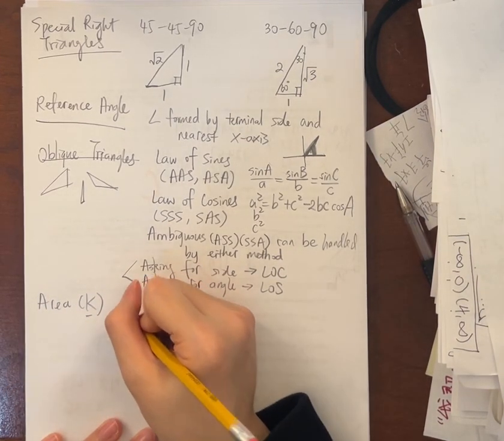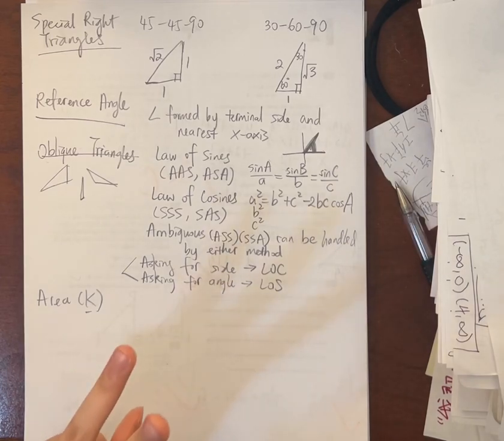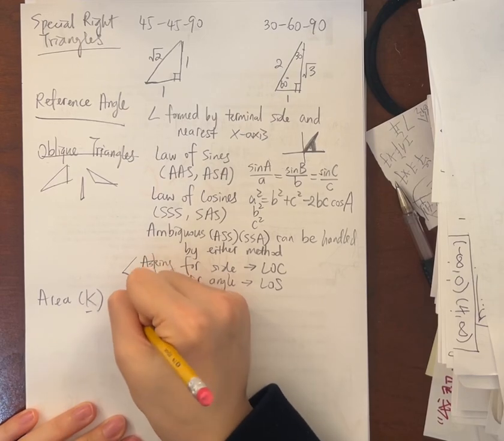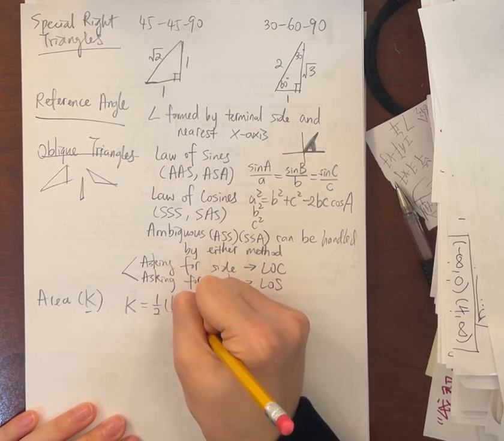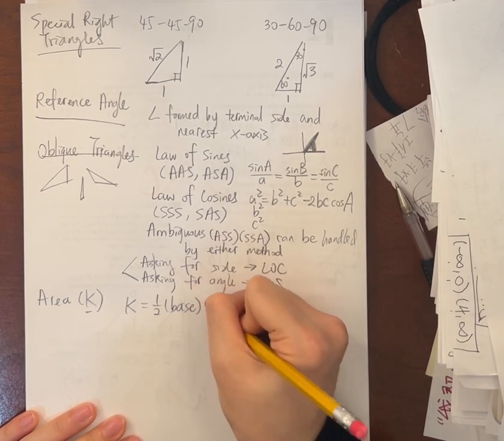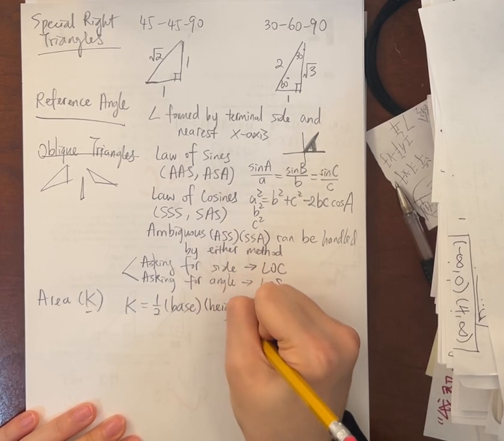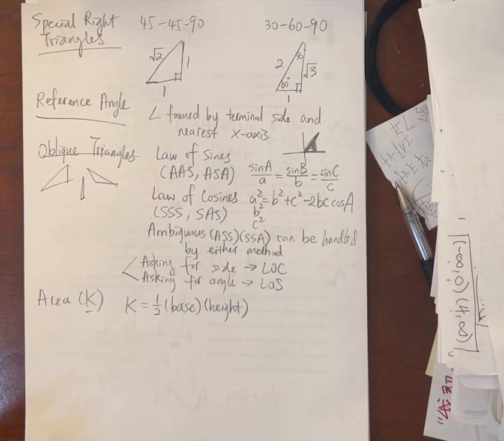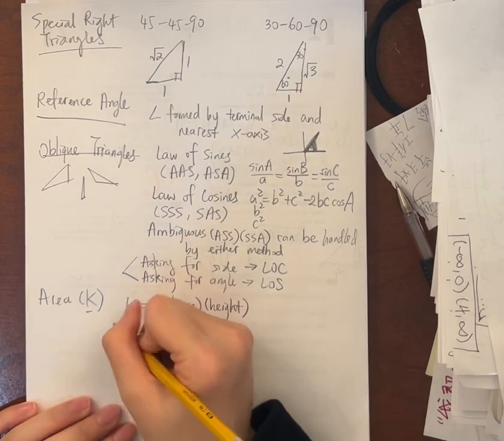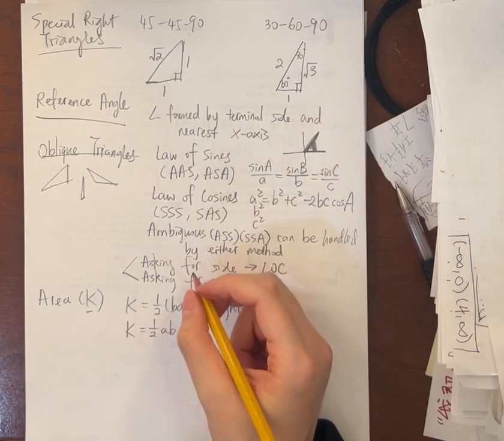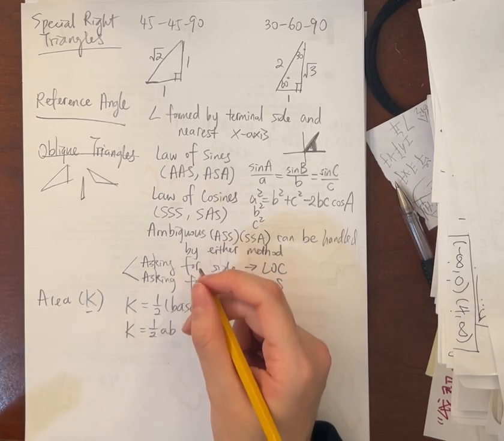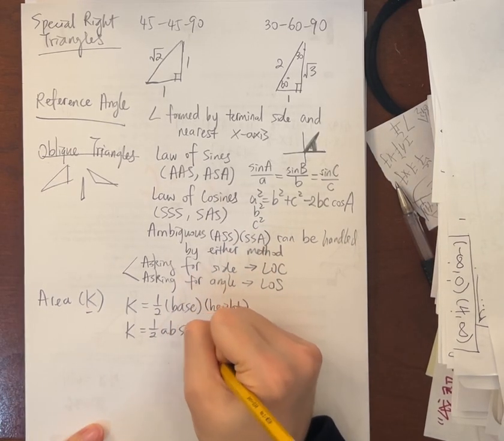Okay, so there's actually 3 types of formulas when we are trying to solve for areas. The first one is the most common one, and I think probably most of you heard it very long ago: the basic formula for area of a triangle is 1/2 times base times height. And the second one is 1/2 times AB sine C, where AB stands for 2 known sides.